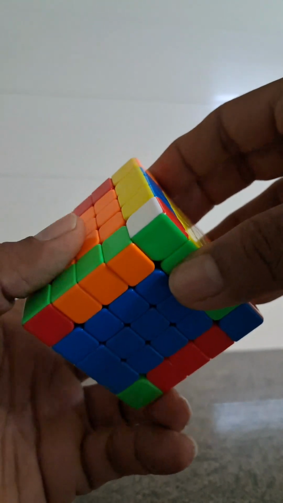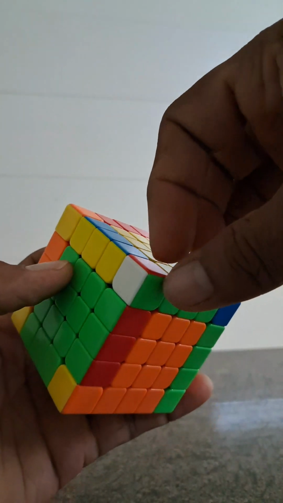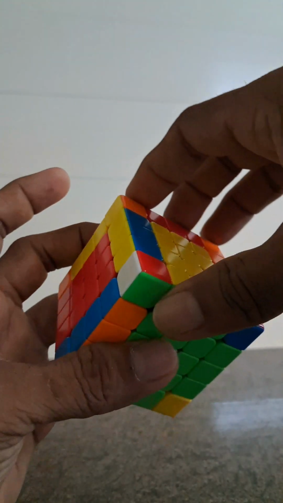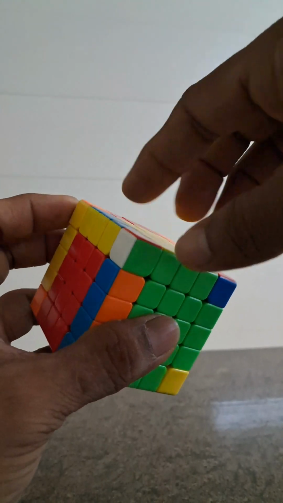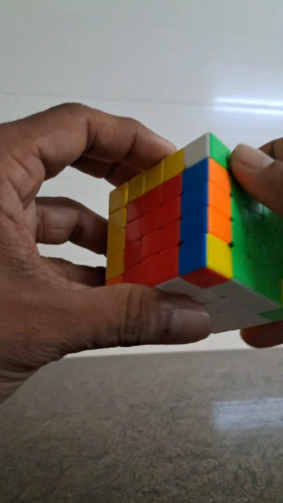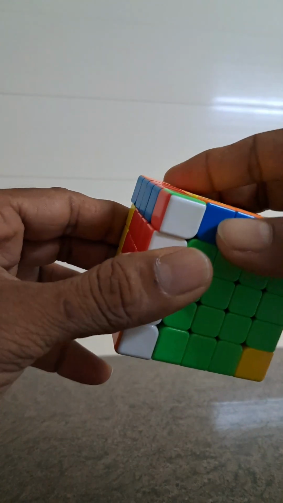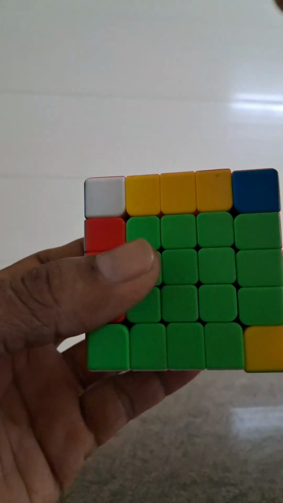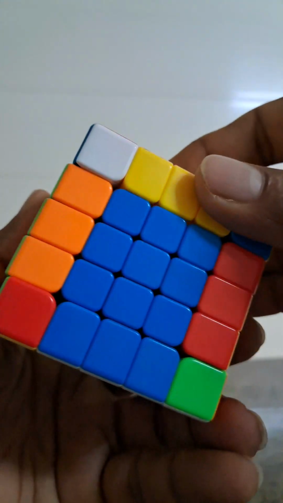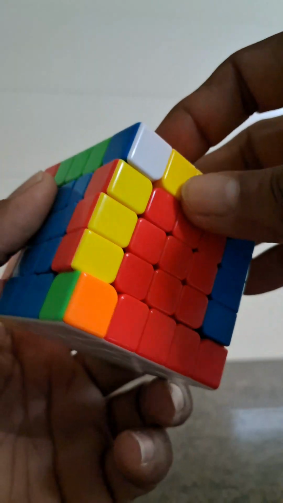So this we will match it with the concerned corner. So this is the concerned corner, that is red and green. So this should come over here. So for that what we will be doing is we will be moving it apart, then we will bring it down and we will be solving it. Now similarly we will fix all our white corner pieces. So yeah, this should come over here.